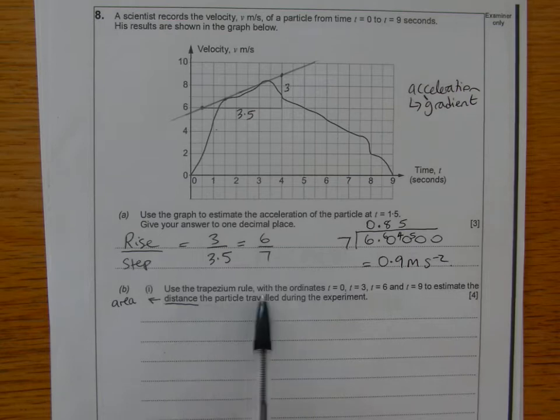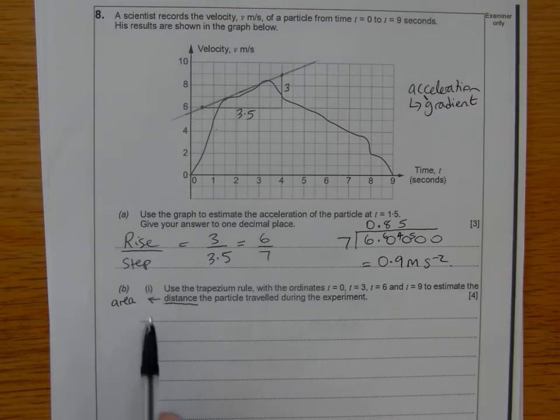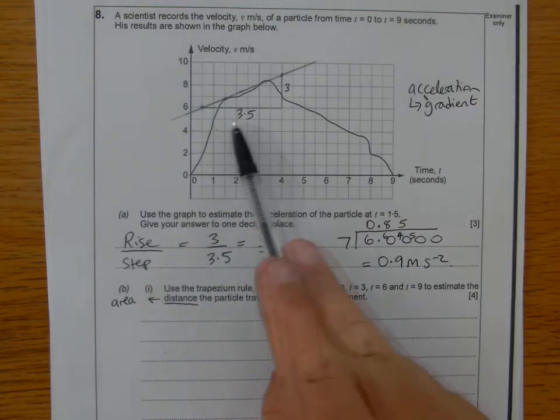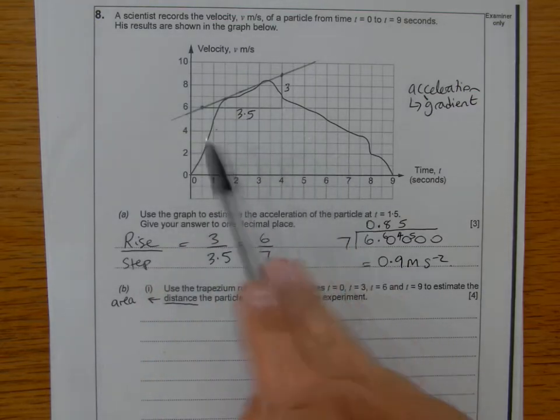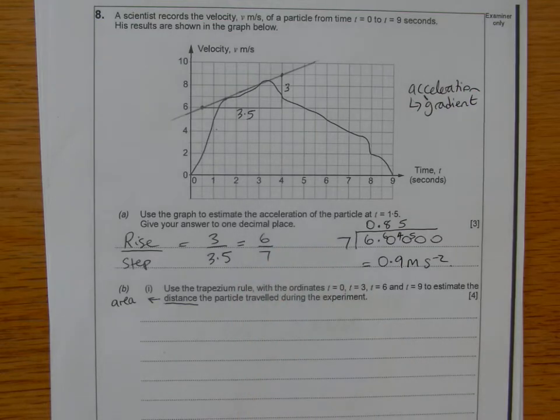Okay, use the trapezium rule with ordinates t equals 0, t equals 3, 6, 9 to estimate the distance the particle travelled during the experiment. Now you need to remember as well, with a velocity time graph, the distance can be found by working out the area. Okay, if you work out the area under the graph, you've got the distance. Okay, that gives you the distance covered.